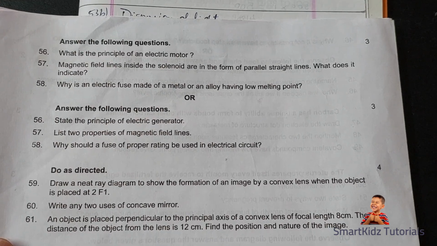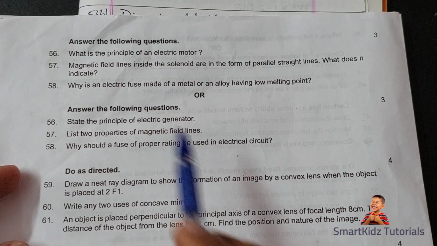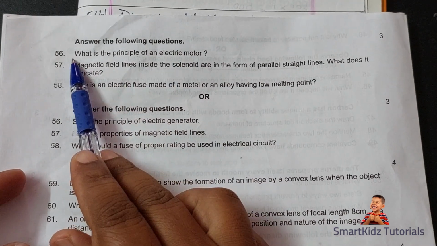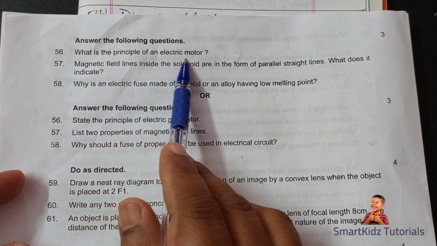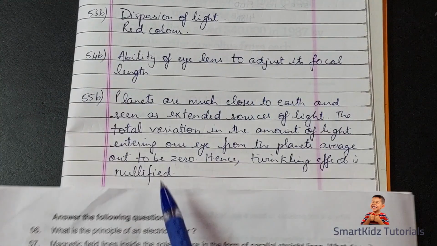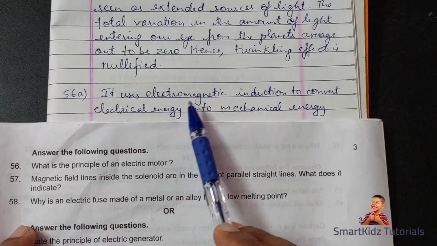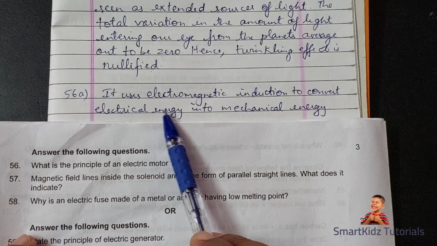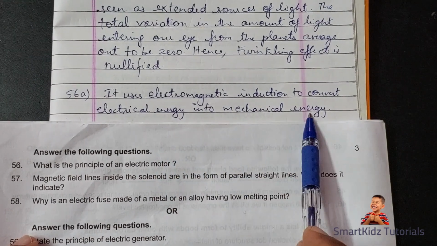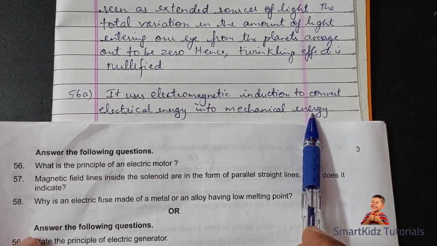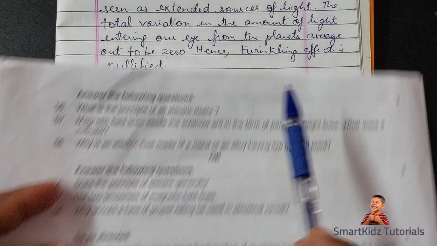Next, we have a set of 3 question choices. Answer the following question. 56, first set. What is the principle of an electric motor? It uses electromagnetic induction to convert electrical energy into mechanical energy. That is for the electric motor.